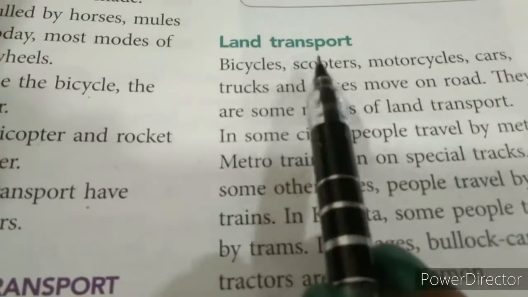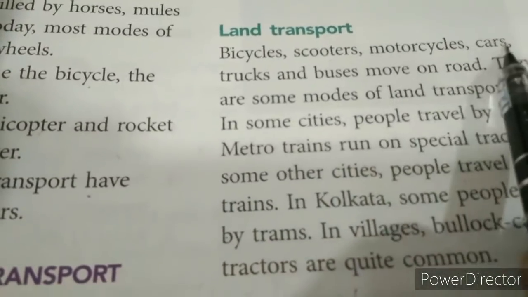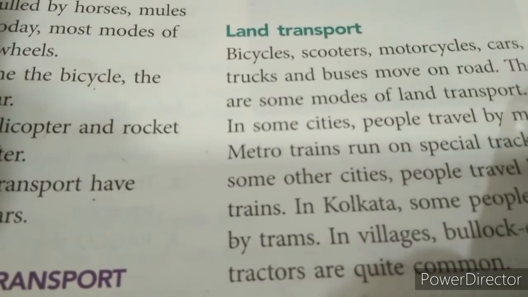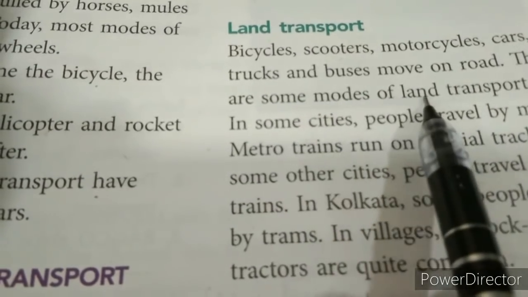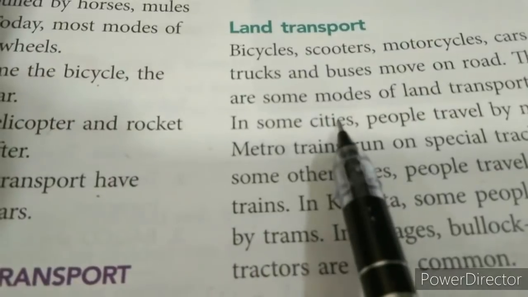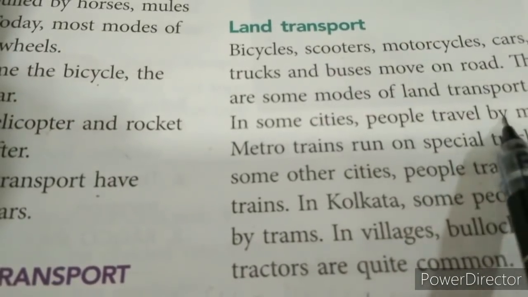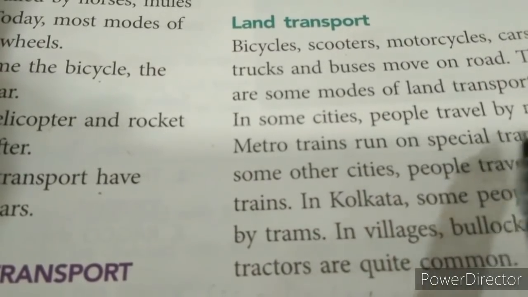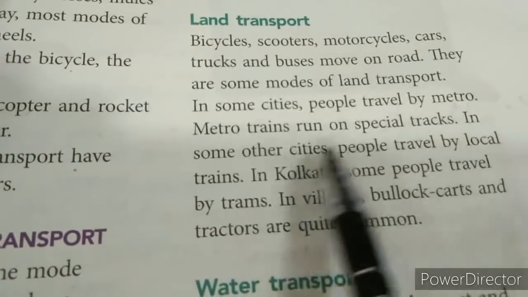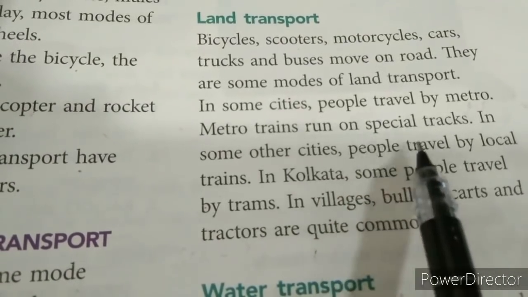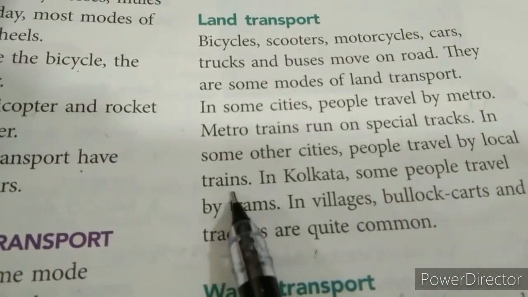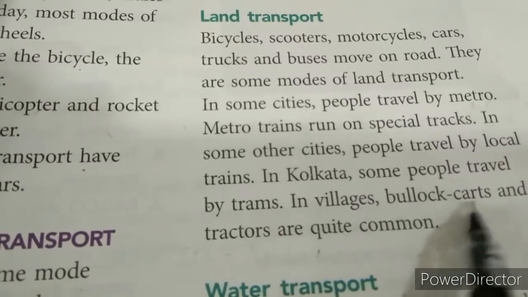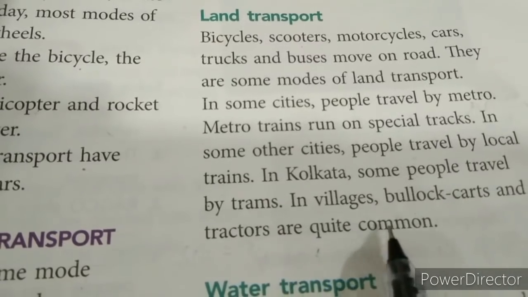Land transport. Bicycles, scooters, motorcycles, cars, trucks and buses move on road. They are some modes of land transport. In some cities, people travel by metro. Metro trains run on special tracks. In some other cities, people travel by local trains. In Kolkata, some people travel by trams. In villages, bullock carts and tractors are quite common.